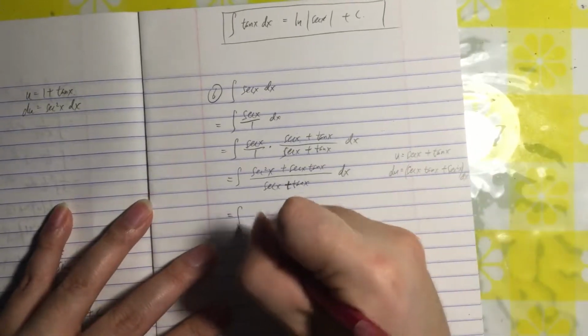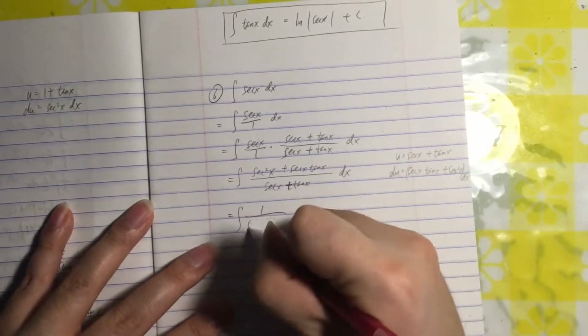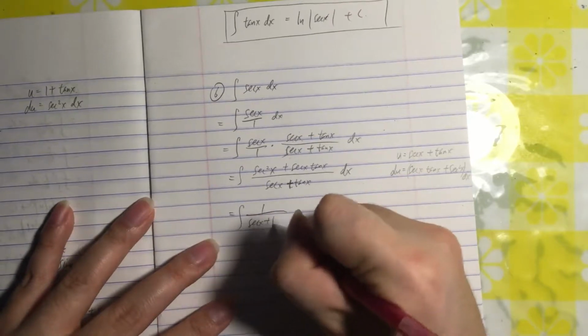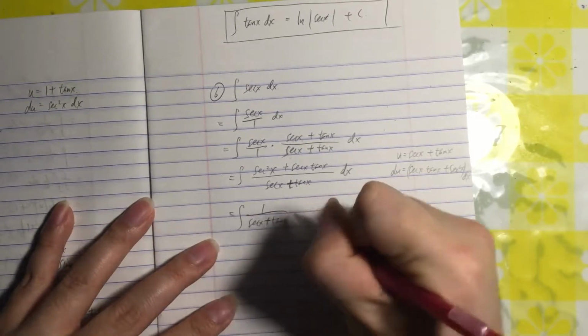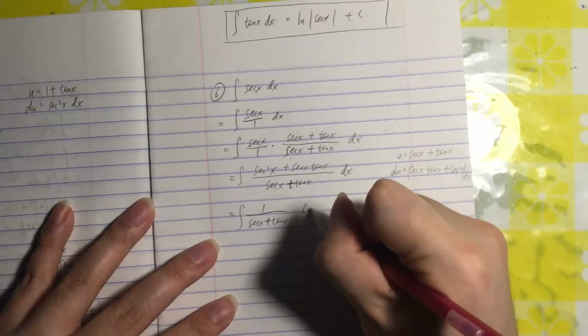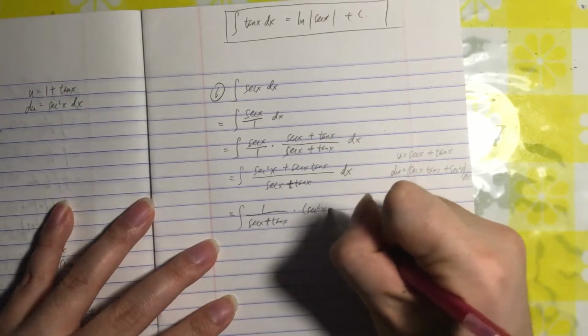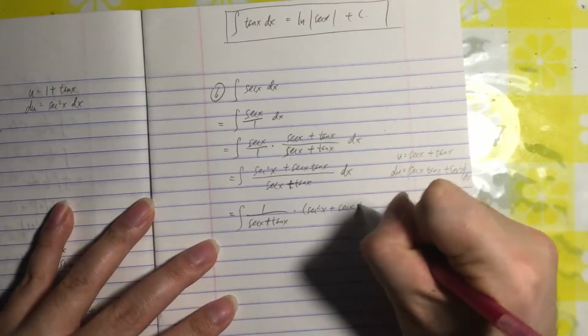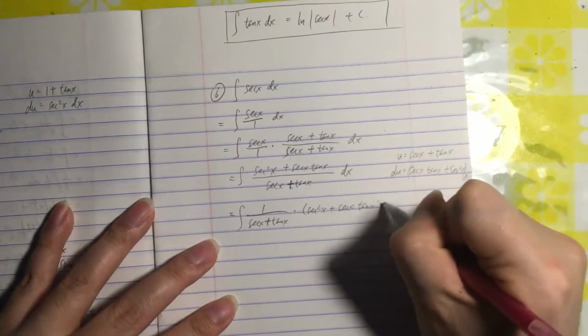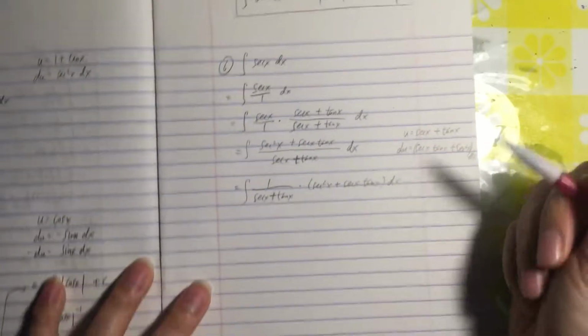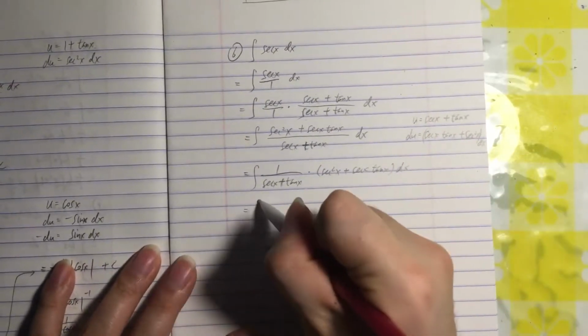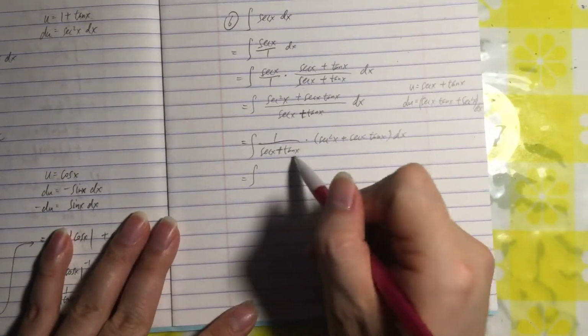So this function can be written as 1 over secant x plus tangent x times secant square x plus secant x tangent x dx. If we substitute, we can see that secant x plus tangent x is u.